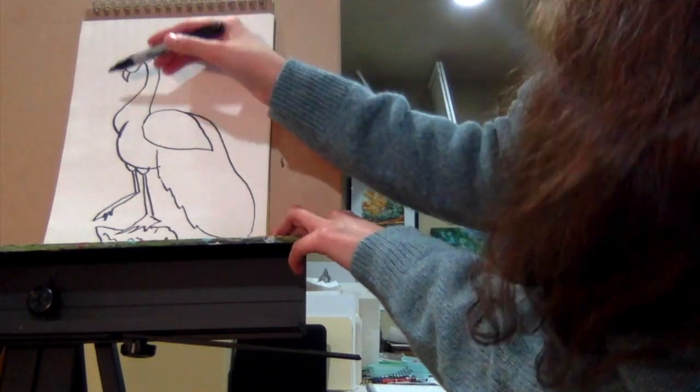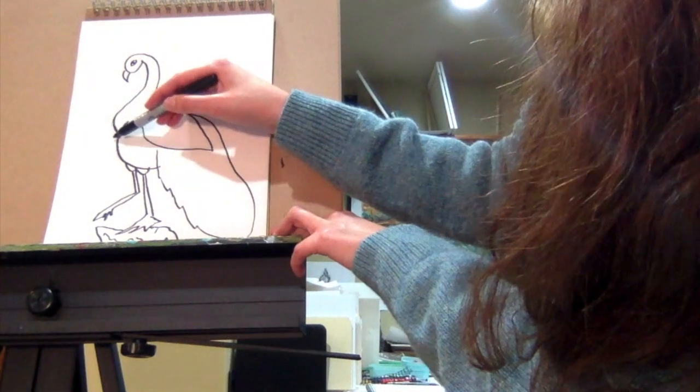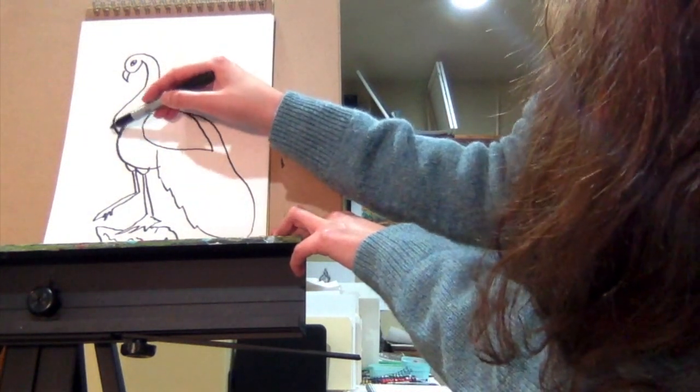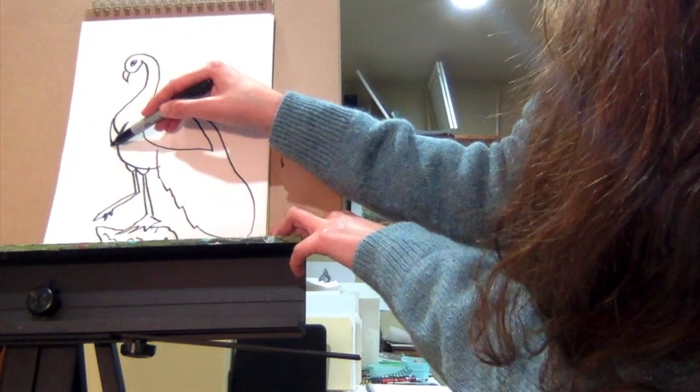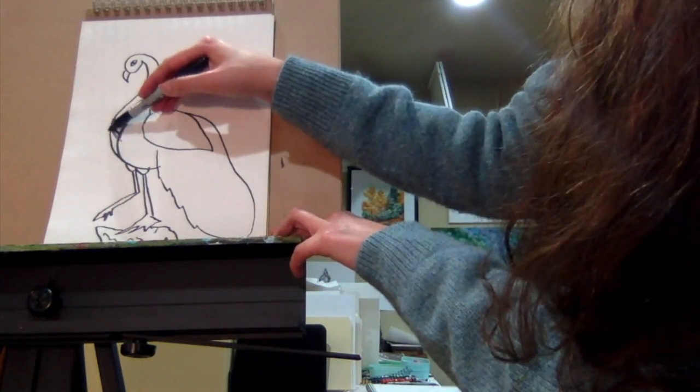And now we're going to add some shading, okay? So now I'm going to bring another line from right about here, because this looks a little funny, doesn't it? So now we're gonna go right about here. I'm gonna bring this out a little bit further. Don't worry about that line because we're gonna do some shading.